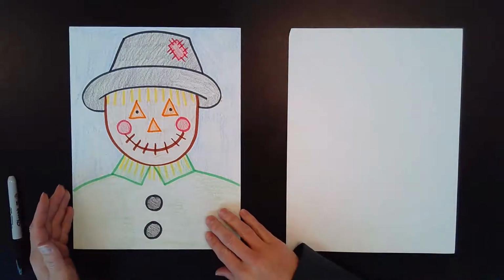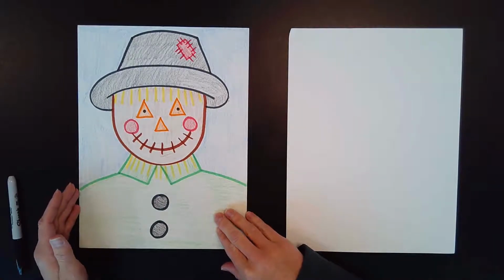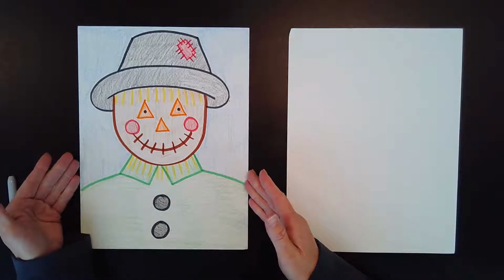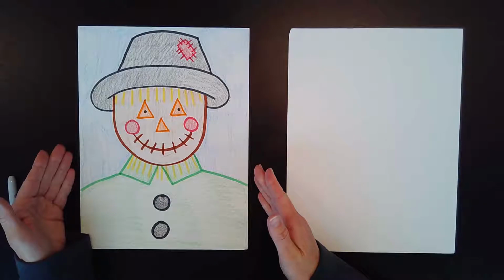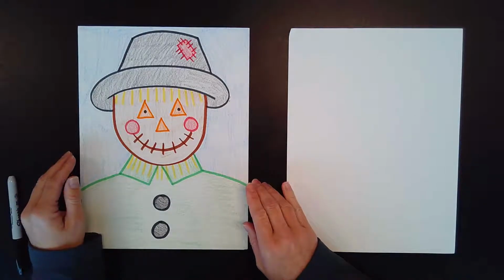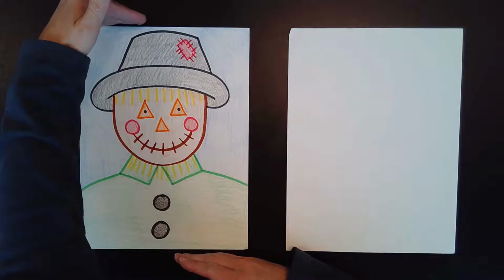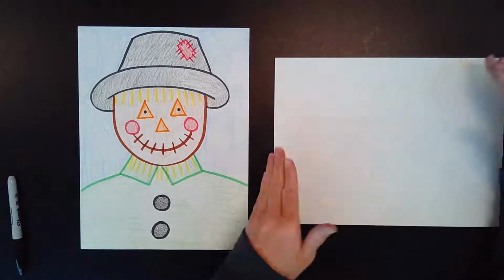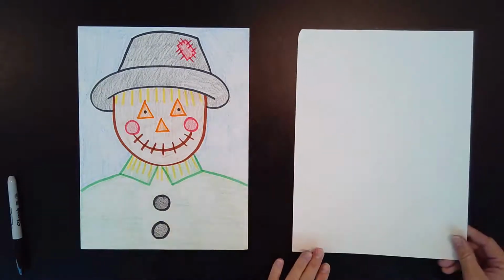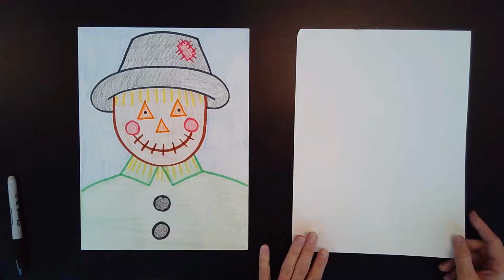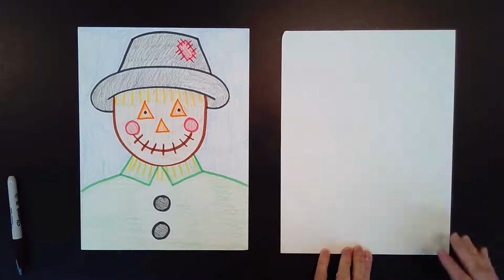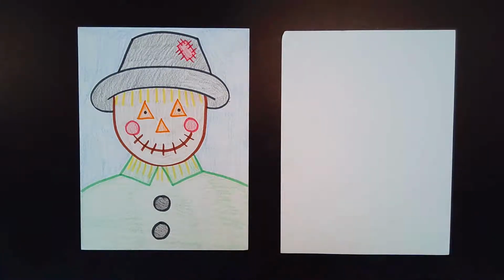Now, a portrait is a picture of a person. So if we look at our picture of our scarecrow, this is like a portrait, right? Just like when we have our class pictures done here at school, they're taking our portrait and the pictures are tall, okay? Portrait is tall, landscape is long. So today, since we're making a scarecrow portrait, our pictures are going to be going tall or portrait mode. Okay, so make sure your paper is nice and tall, and we're going to go ahead and get started.